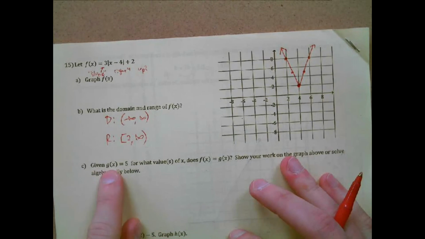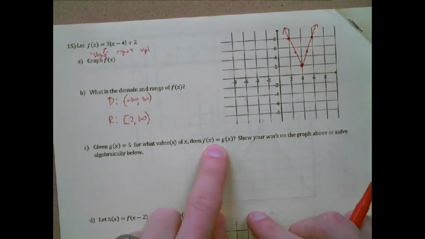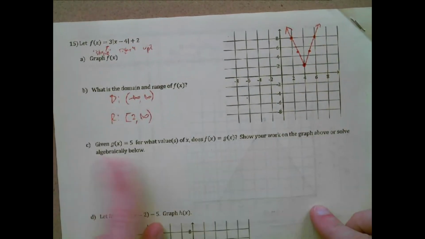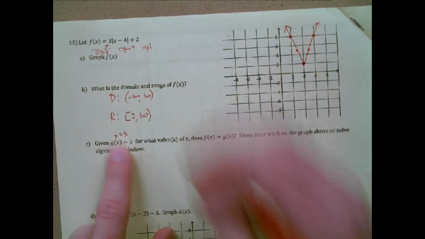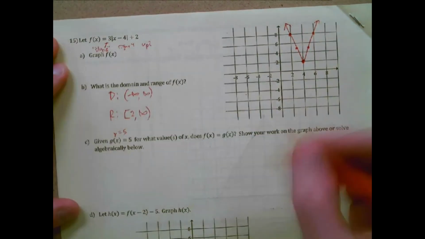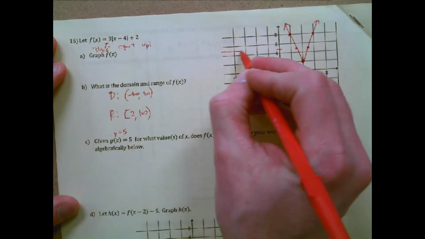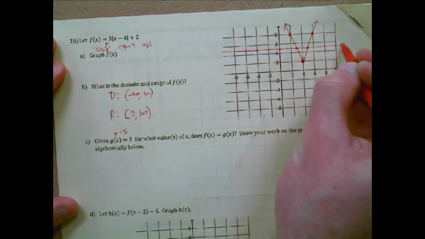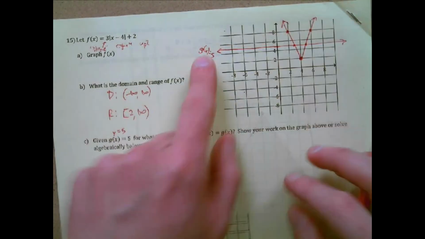Given g of x equals 5, for what values of x does f of x equal g of x? Show your work on the graph above or solve algebraically below. G of x equals 5. Remember, that's the same thing as saying y equals 5. The line y equals 5 is a horizontal line that goes through at 5. Here's 5 right there, right? So we're just going to draw this horizontal line. This is g of x equals 5. Okay, g of x equals 5 is just this horizontal line.